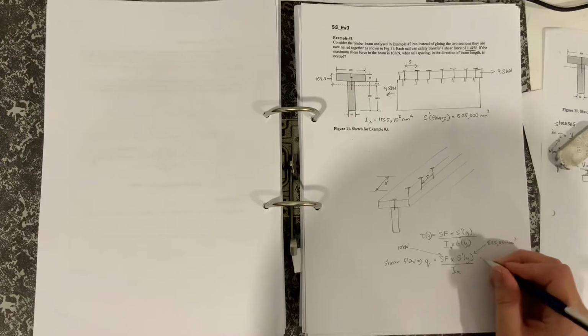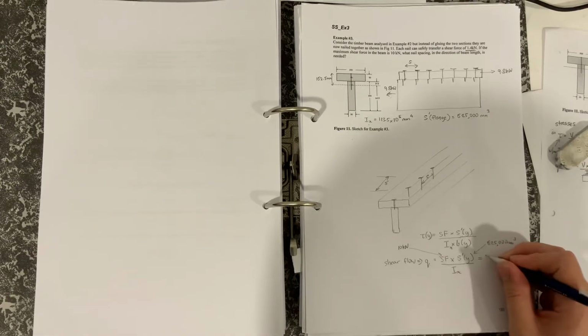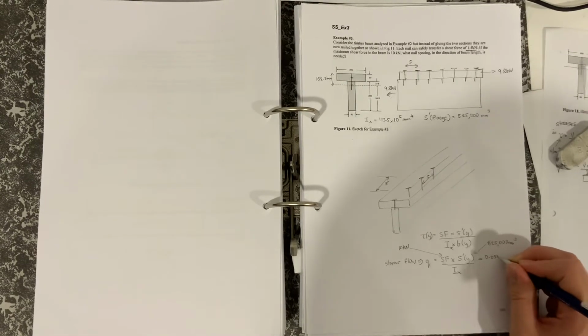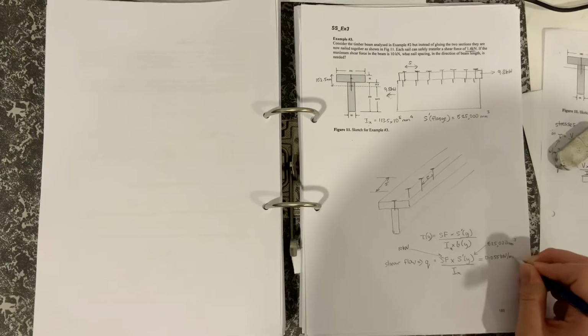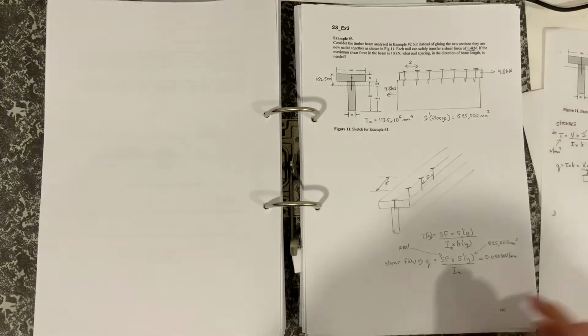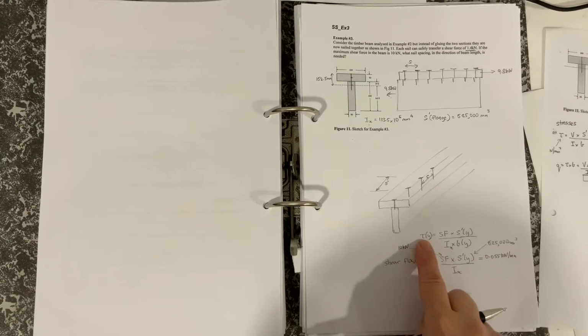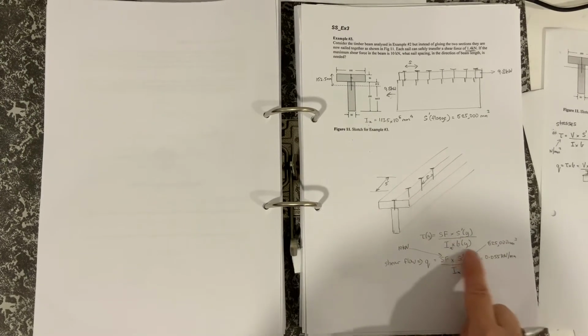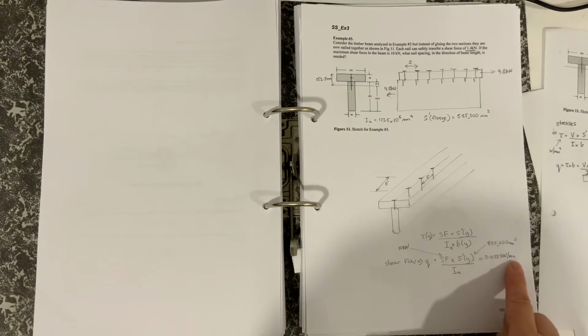From there you could work that all out and you will get 0.055 kilonewtons per millimeter. So you can see the units of the shear flow. The units of this one here, if you calculate it, would be millimeters squared, and here the shear flow is the force just per millimeter.